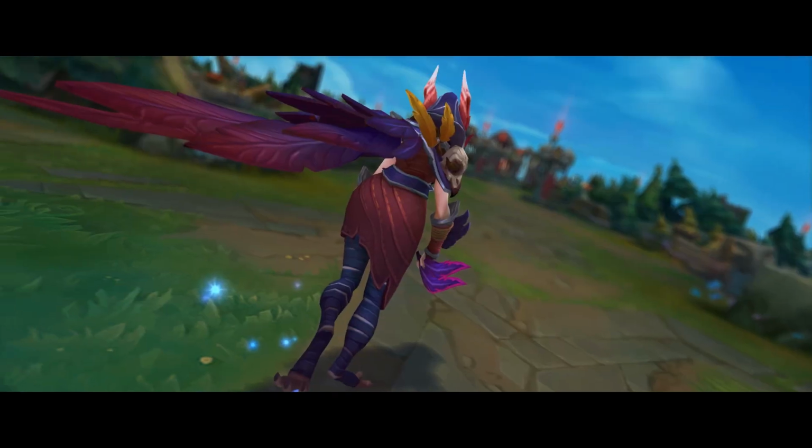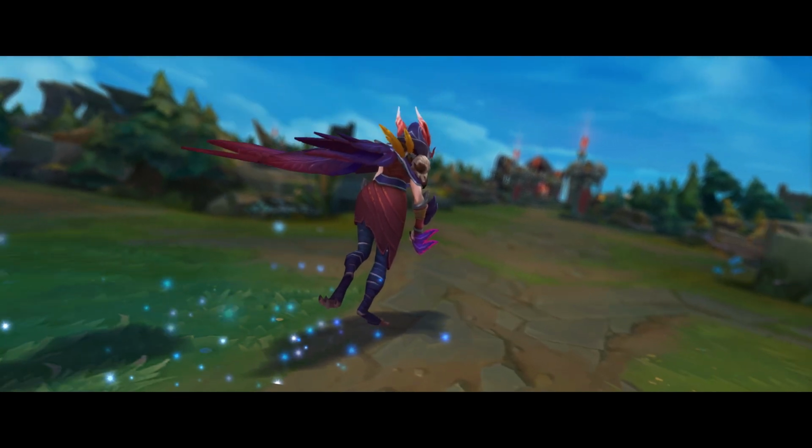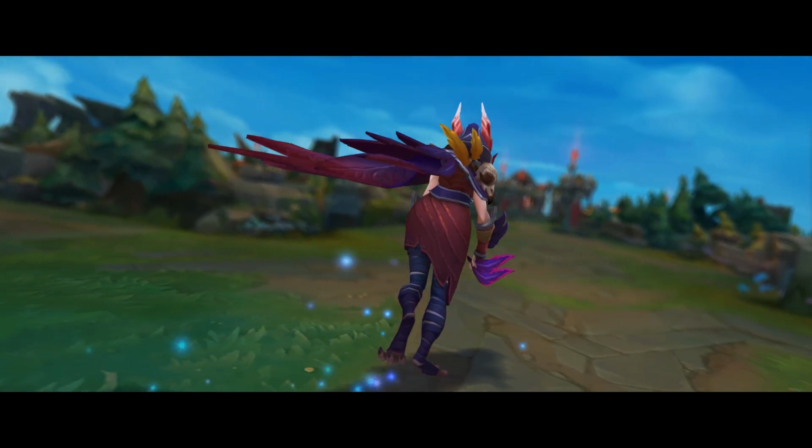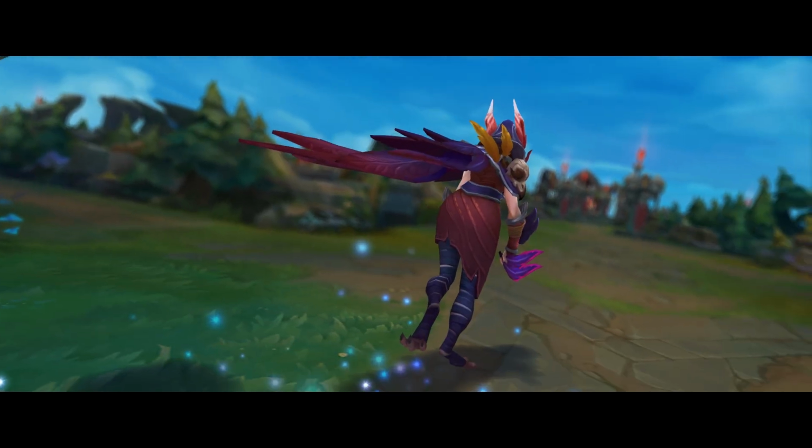Things to note while you're doing this: don't rotate your camera too much throughout the whole process of making your keyframes, don't make too many wide motions, and don't make keyframes that are way too far apart.